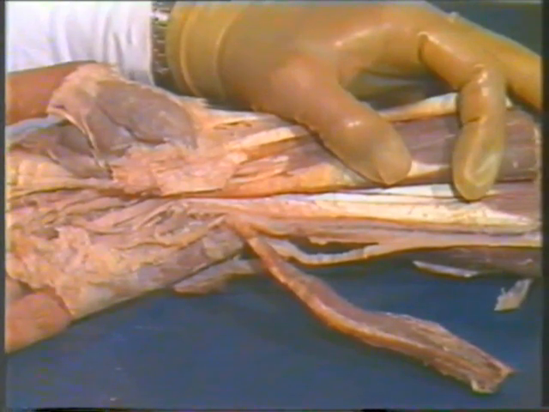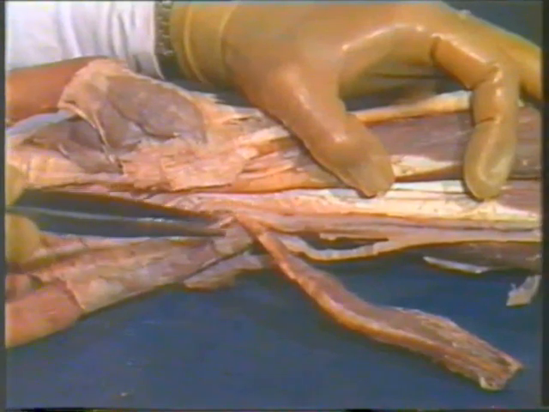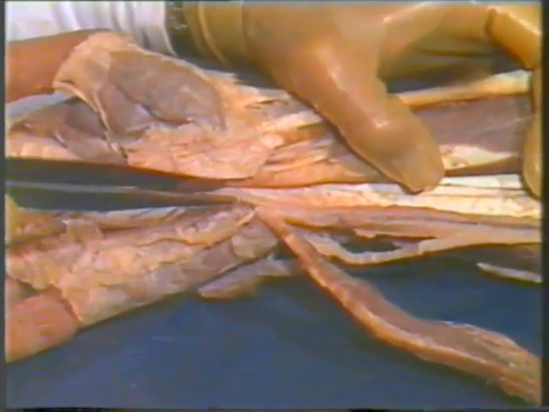Superficial to the medial part of the flexor retinaculum, the ulnar artery is lateral to the nerve, just lateral to the pisiform bone. The ulnar nerve then divides into superficial and deep divisions.